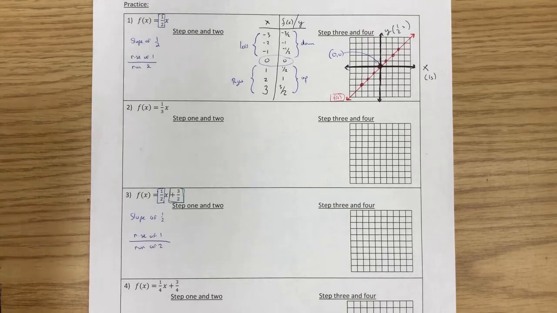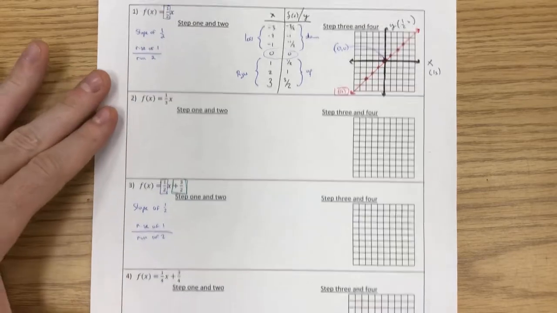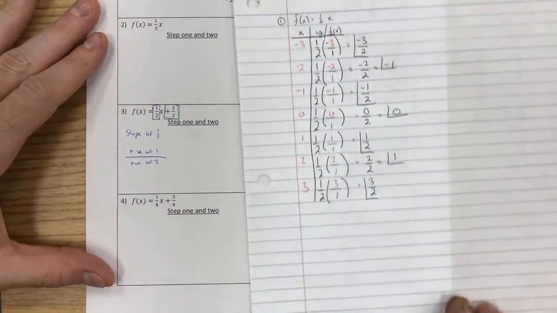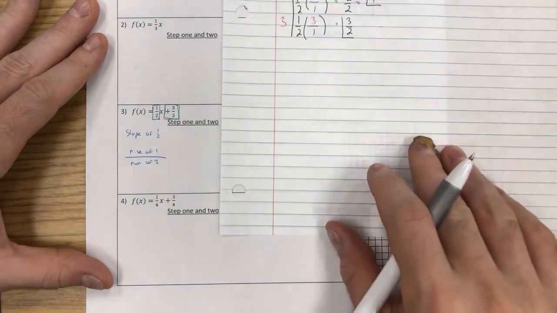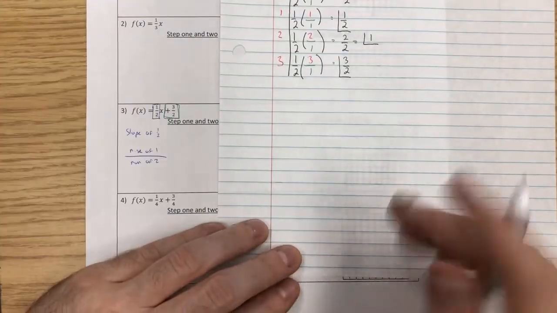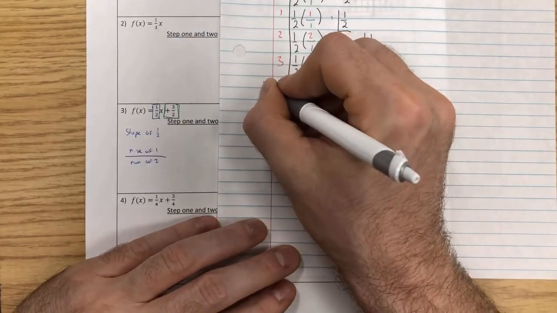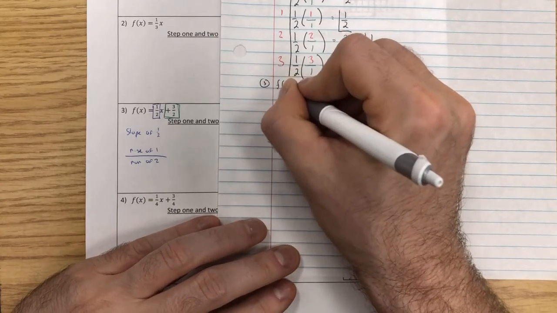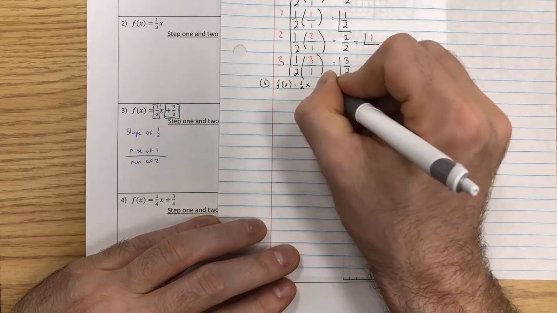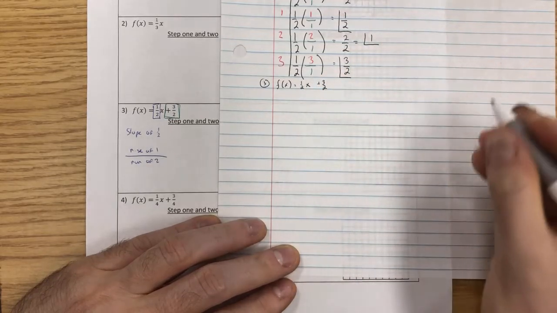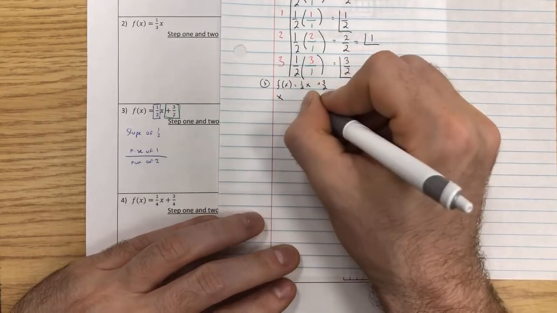So again, we have to come up with some points to graph, so why not do what we just did and make ourselves a nice table. Let's go ahead and get that set up. So for number 3, f of x is 1/2 x plus 3/2. So I have an x.